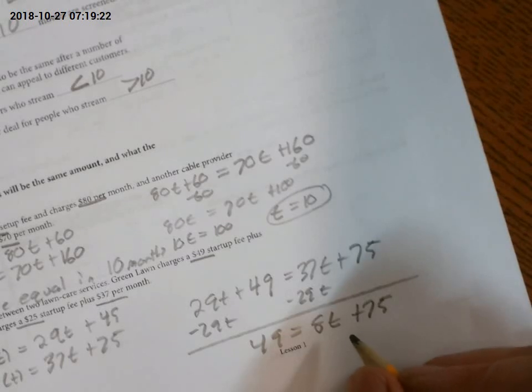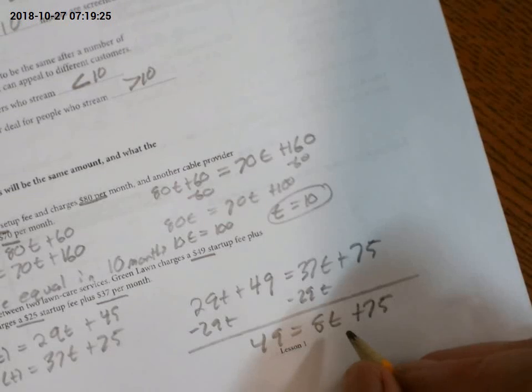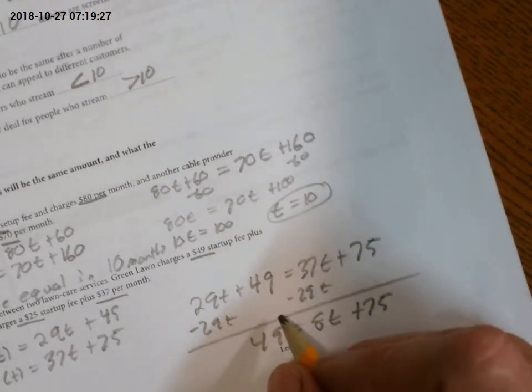Did I do this right? Let me see really quick.